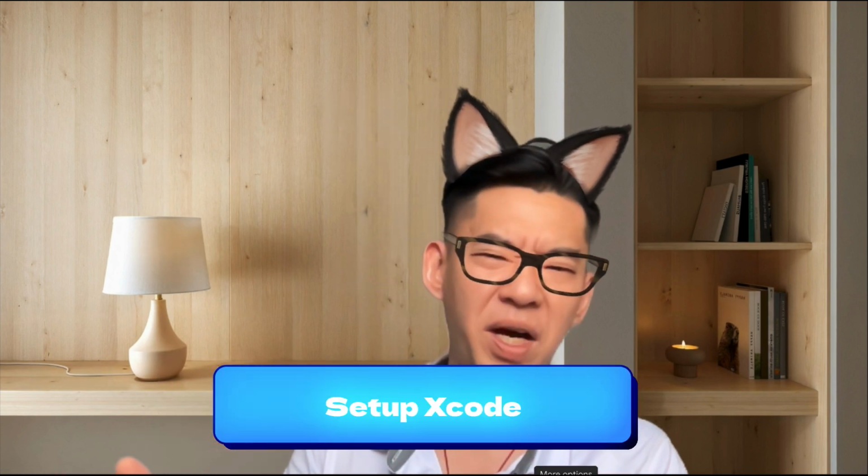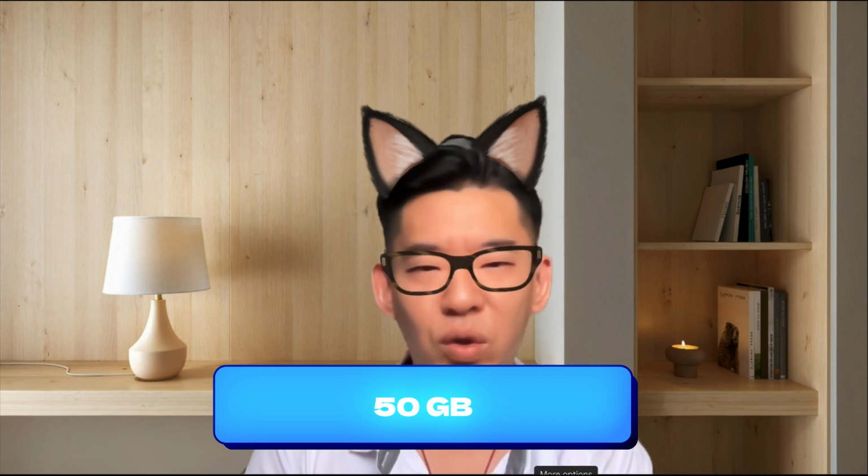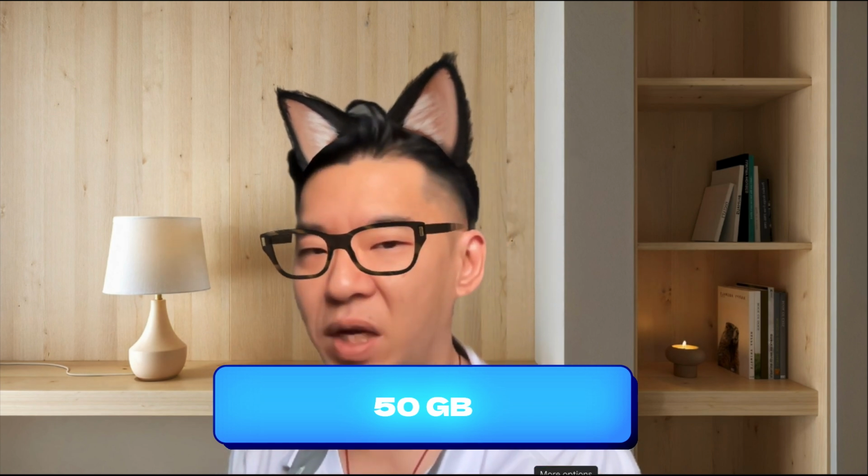First off, we're going to have our Xcode setup. Then we're going to set up our Vision Pro simulator, which normally you wouldn't buy the device. If you buy the device though, you have to make sure that you have 50 gigs of memory. On top of that, you also need to ensure that you install the simulator, which takes about maybe 6 to 20 gigs of memory, depending on the simulator itself that you want to download.